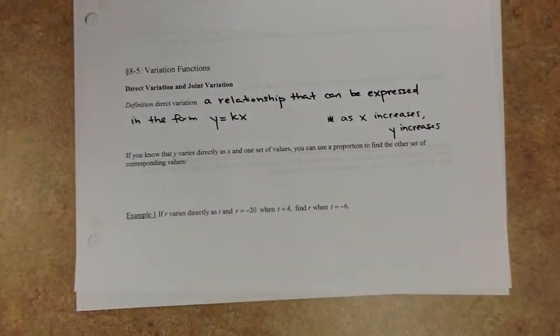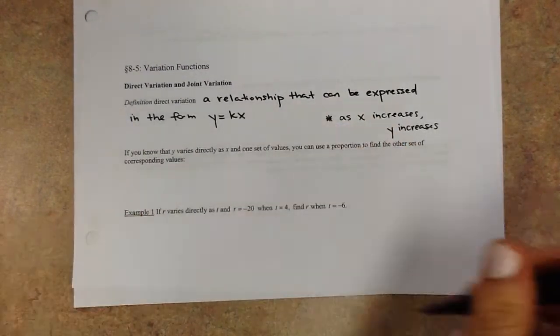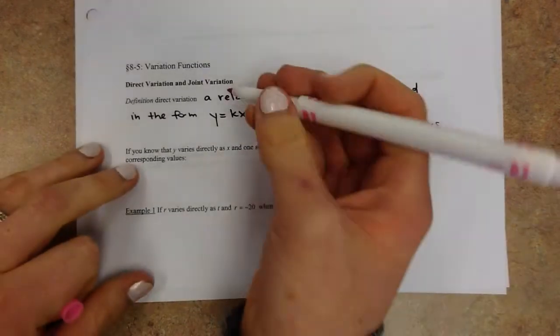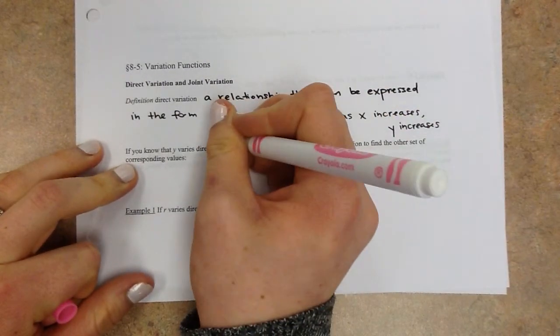Or you could say the opposite. As x decreases, y decreases. So think of something like the number of hours you work versus the amount of money you get. The more hours you work, the more money you get. The fewer hours you work, the less money you get. All right, and then this thing right here, the k, is something called the constant of variation.